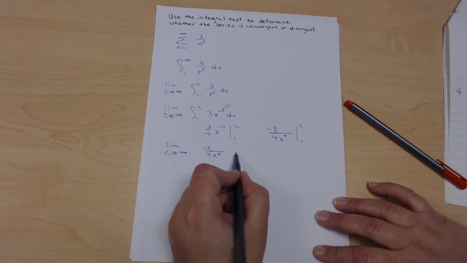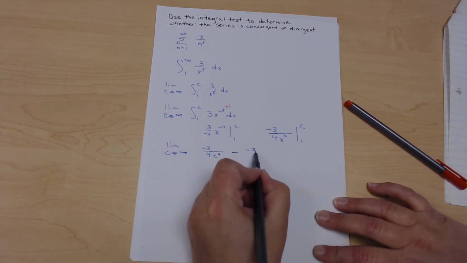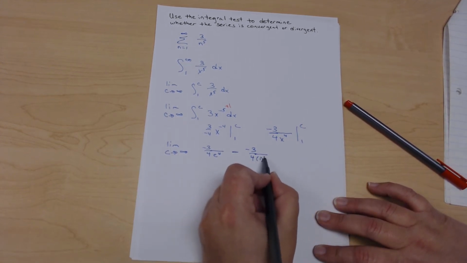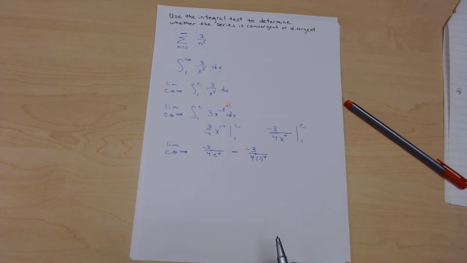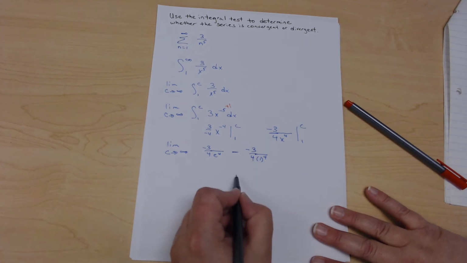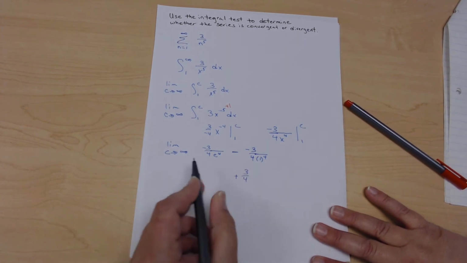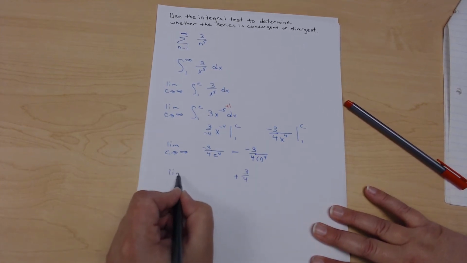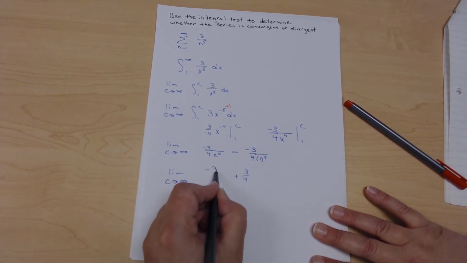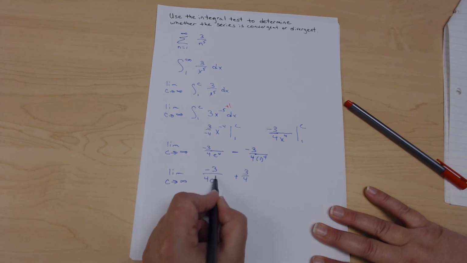Okay, now just be careful. It's minus, and then a negative 3/4. And then we'll plug the 1 in, 1 to the 4th. Okay. All right, so this 1 to the 4th is still 1. This turns out to be what? Plus 3/4. And then we still have to worry about this guy. The limit as c goes to infinity of negative 3 over c to the 4th.